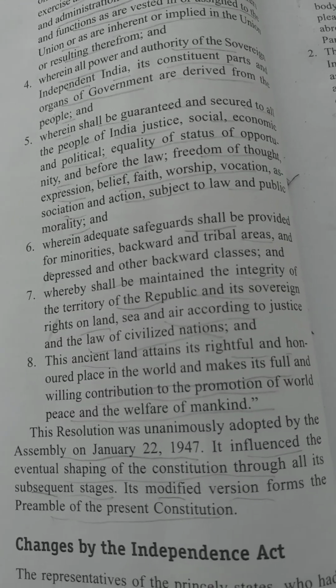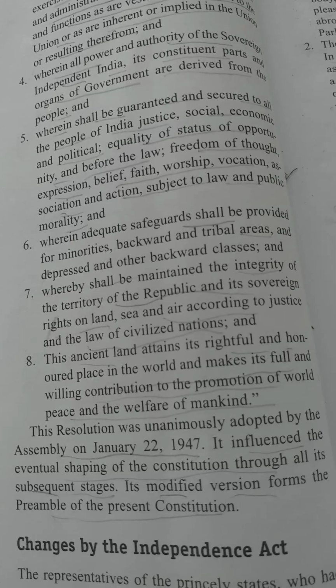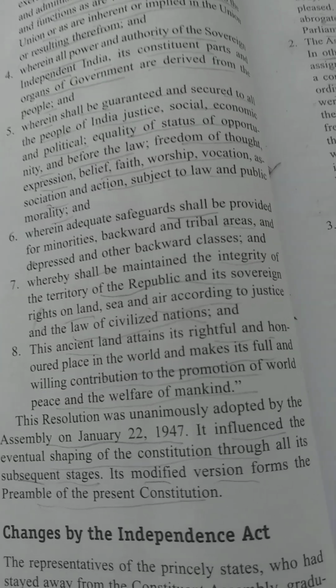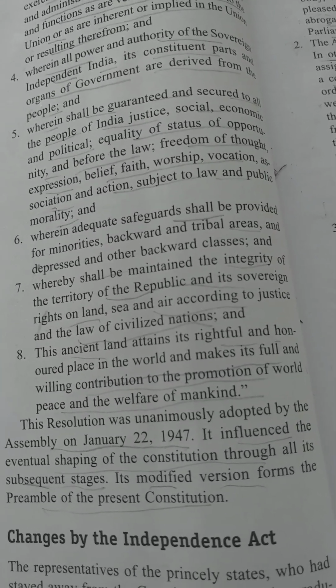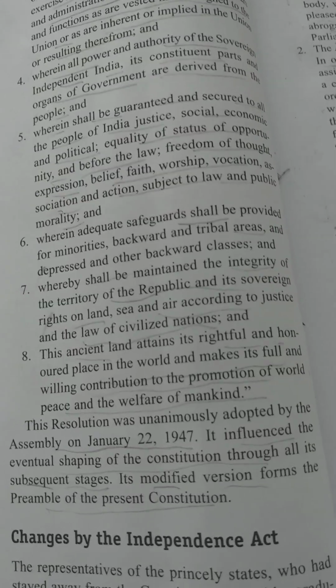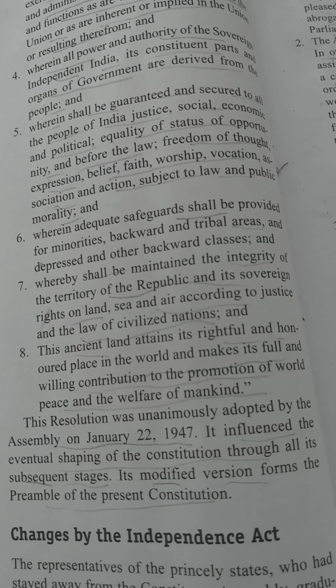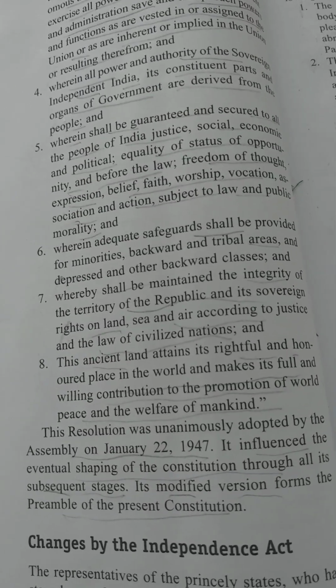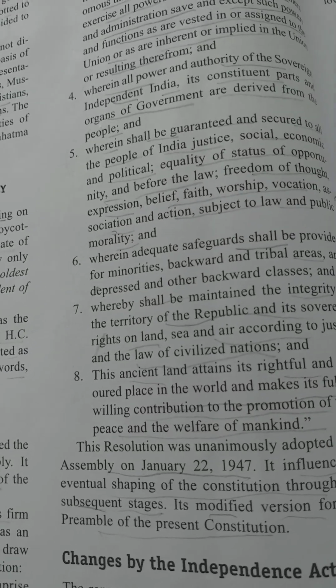It influenced the eventual shaping of the Constitution through all its subsequent stages. Its modified version formed the preamble of the present Constitution.